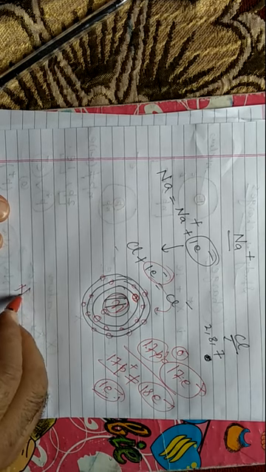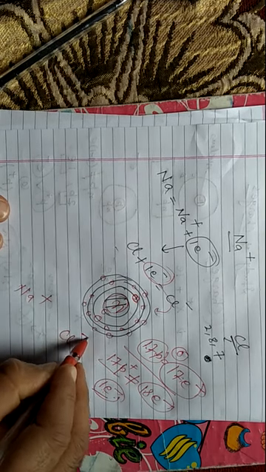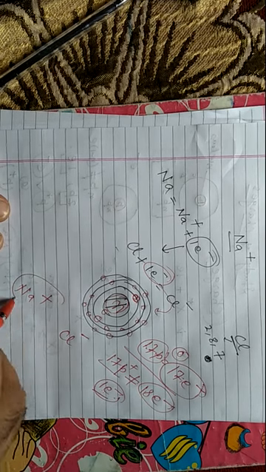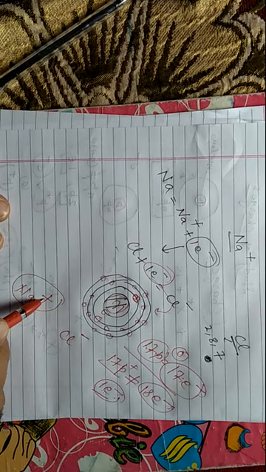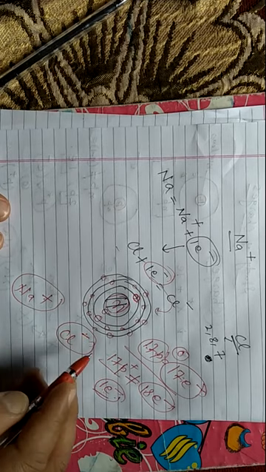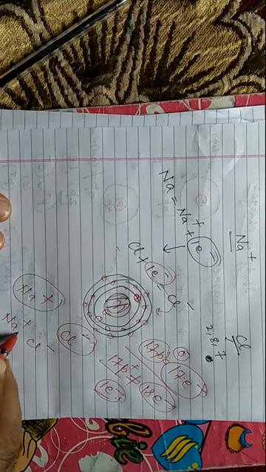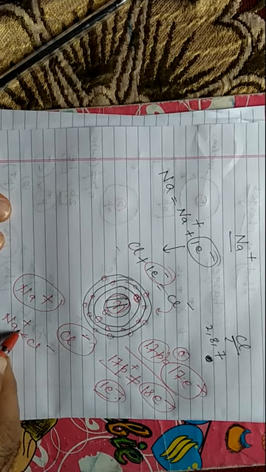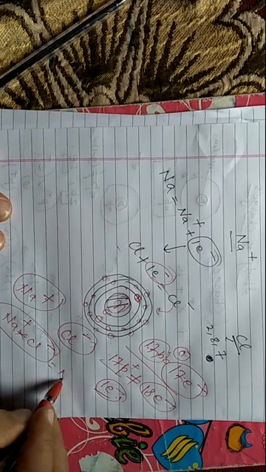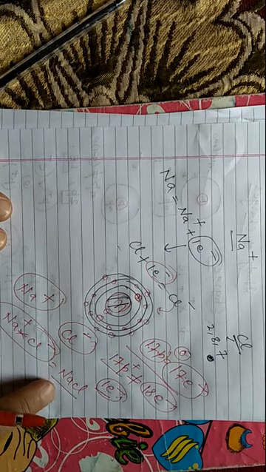So sodium is deficient of electron and chlorine is having excess of electron. So this is called positive because of deficiency of electron, and this is called negative because of having excess electron. And my dear, these two are attracting each other, and you eat it daily. That is sodium chloride, namak. Okay? It is a salt.